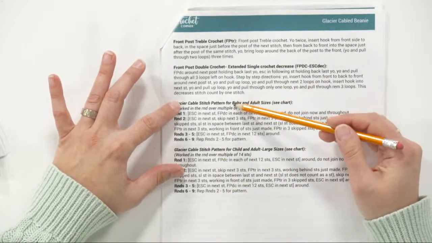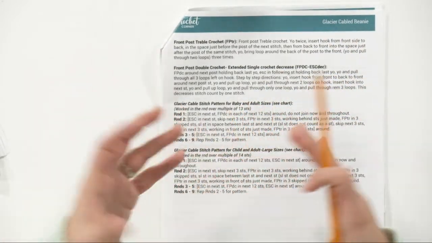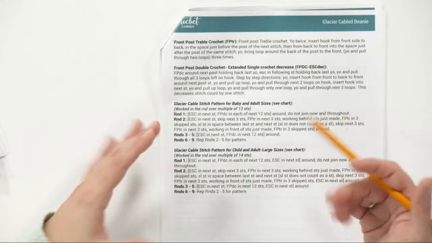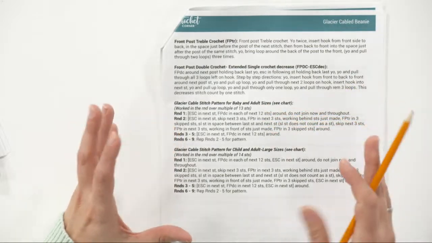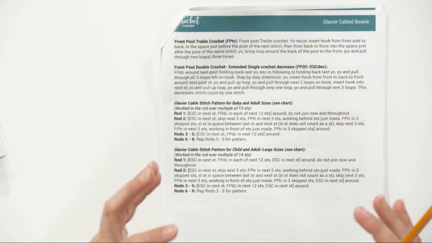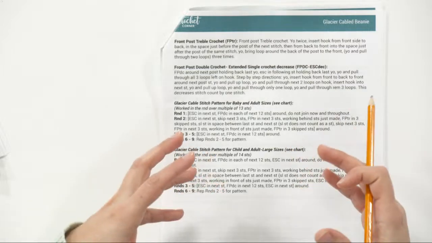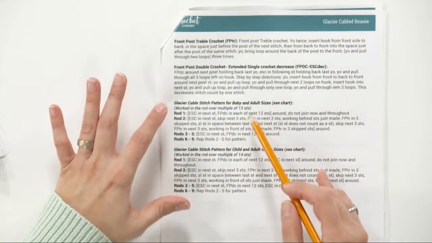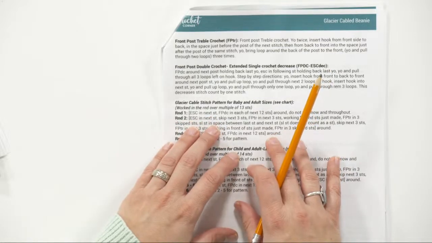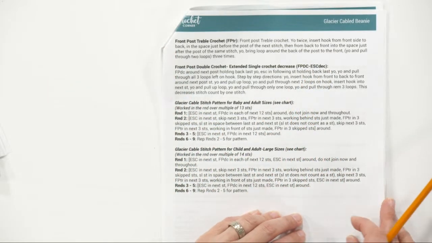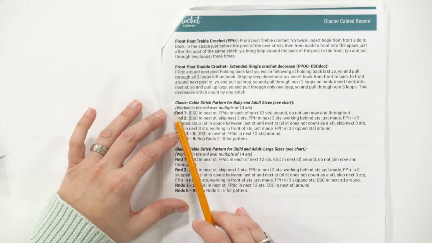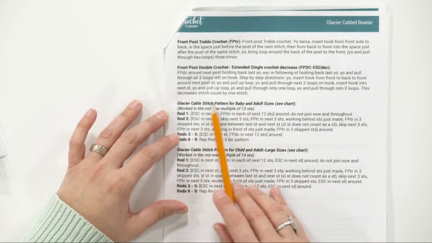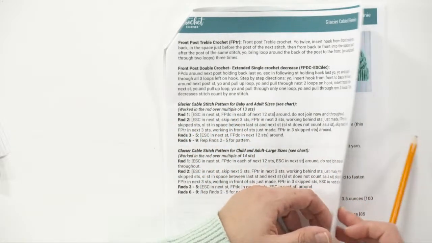So sometimes your pattern will have a little section that says this is how you work in this particular stitch pattern. It might be a shell stitch pattern or some other kind of decorative stitch pattern where you're using those small building blocks of single crochets or double crochets or whatever it is you're using to create a stitch pattern that you're repeating over and over. So there might be a special section for teaching you how to make that stitch pattern, and then later it's referred to in the pattern. For example, in this one it'll say something like, work in the glacier cable stitch pattern for the size you're working on. So then you would follow these directions to do that part.